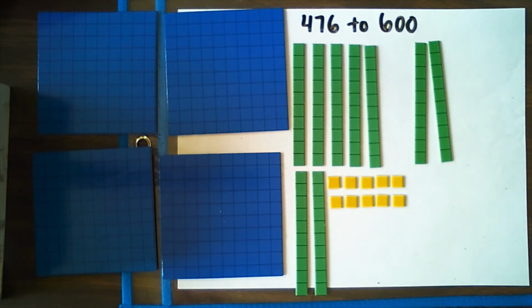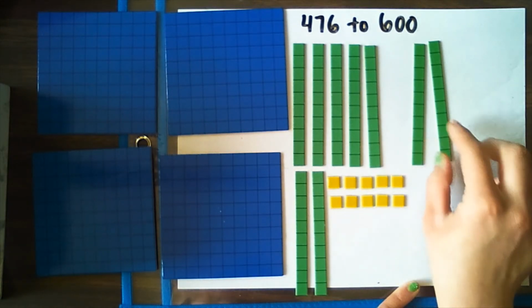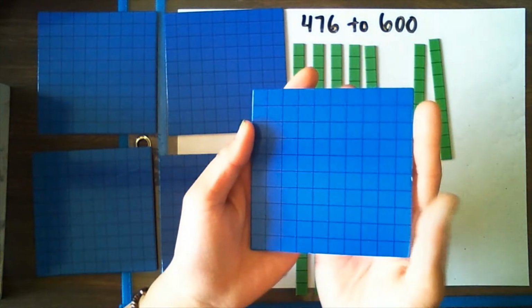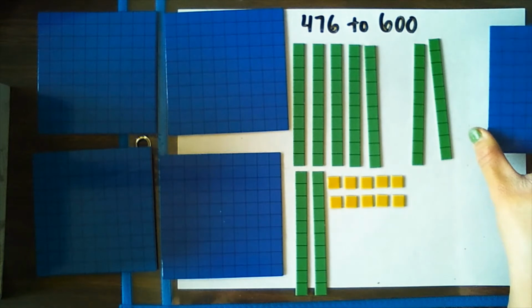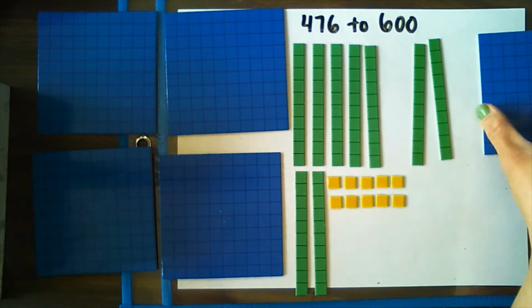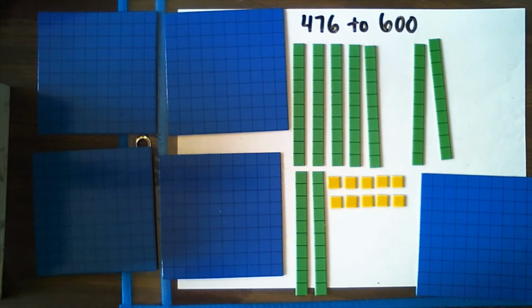Alrighty. Then we can use 100 to get to 600. Let's take a look. So we're at 500. So remember 480, 490, 500. Now we're going to use 100 to get to 600. Boom. Oh, I realize you guys can't see it. Boom. 600.